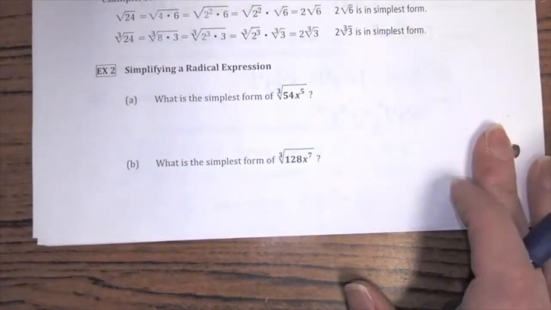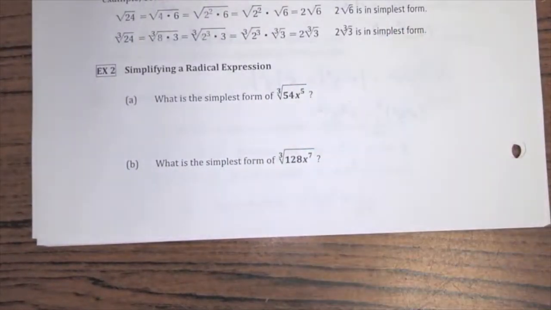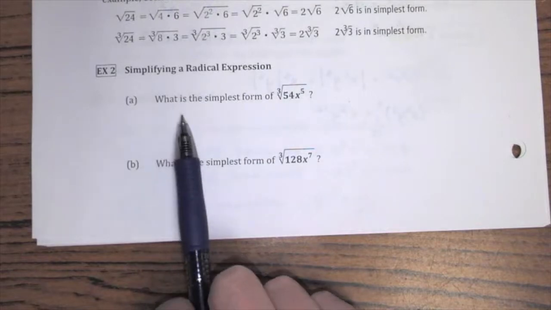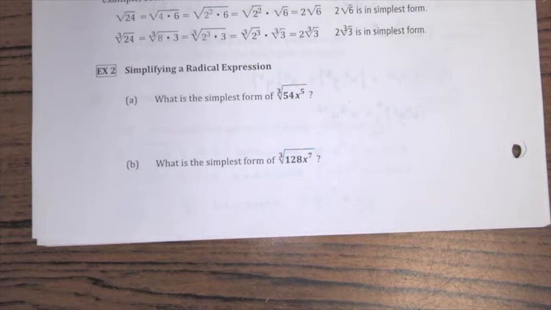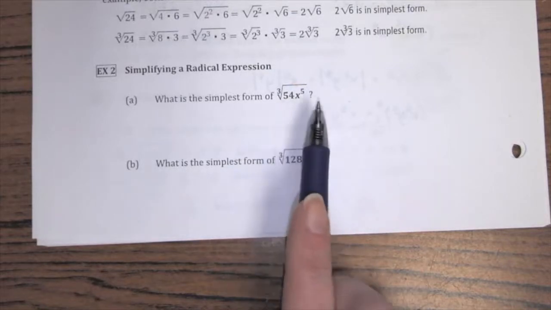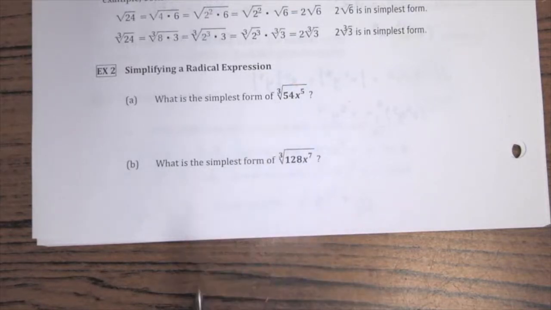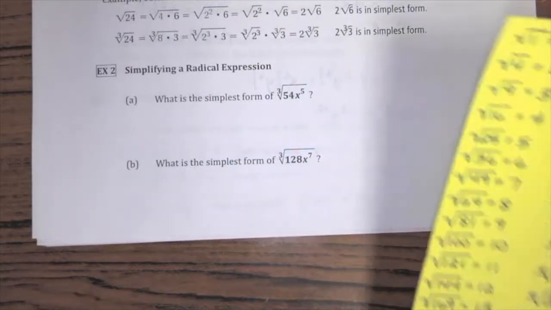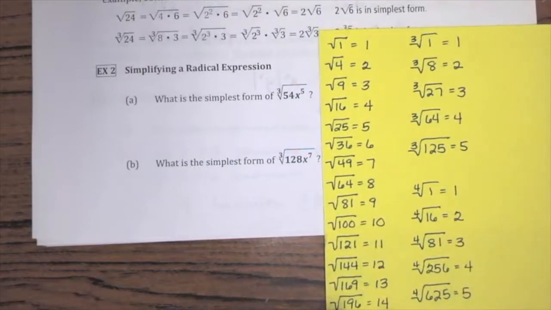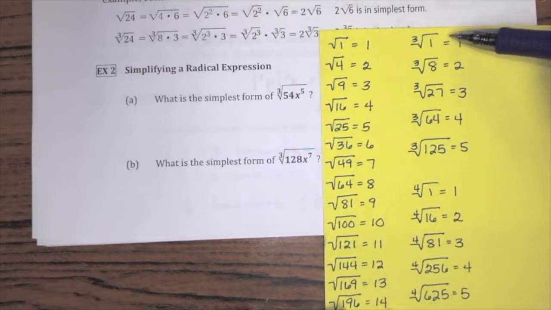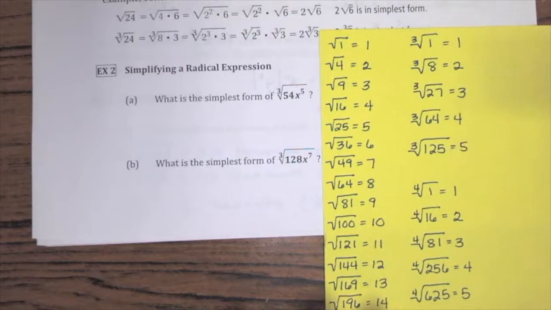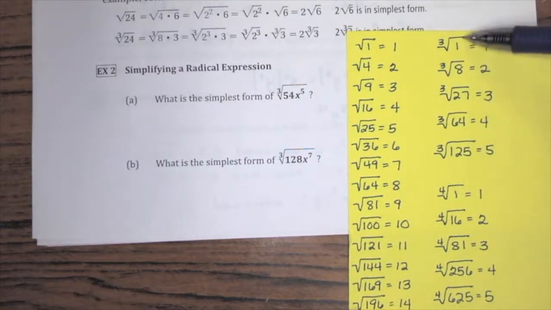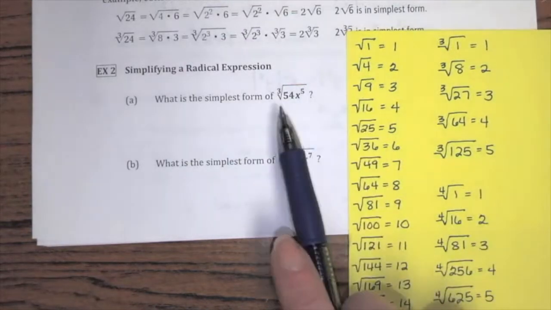I've got some examples. So it says, what is the simplest form of the cube root of 54x to the 5th? Now, when I'm doing this, what I need to consider is these guys. You remember these? My cube roots that I know? Okay. So we want to know which one of these divides into 54.